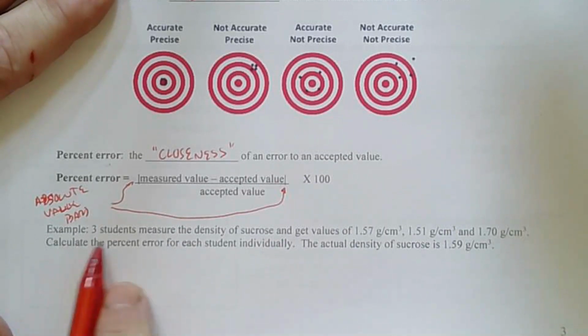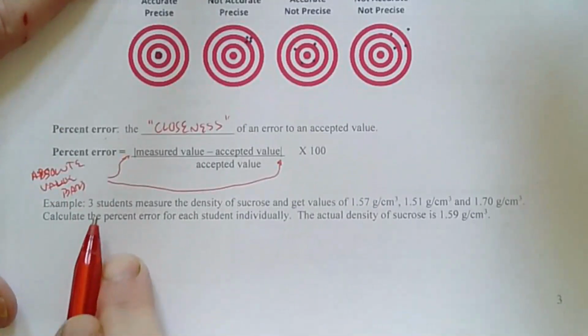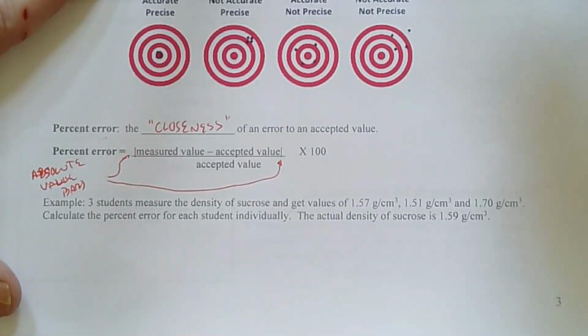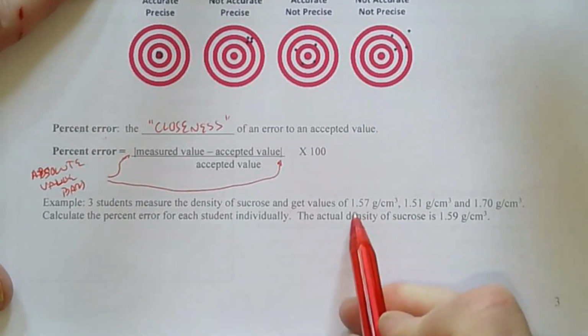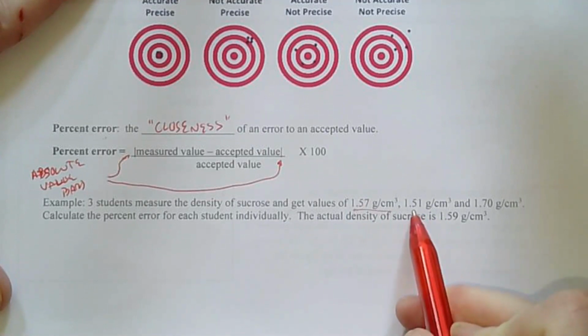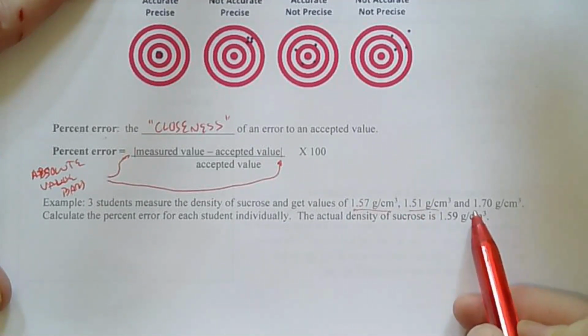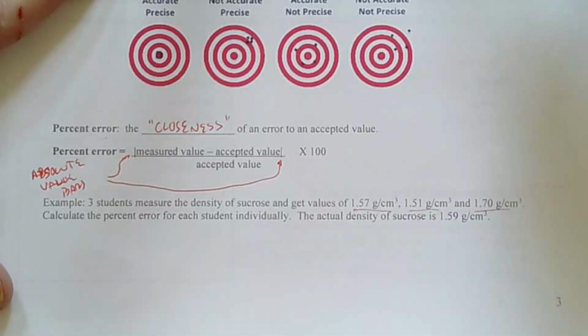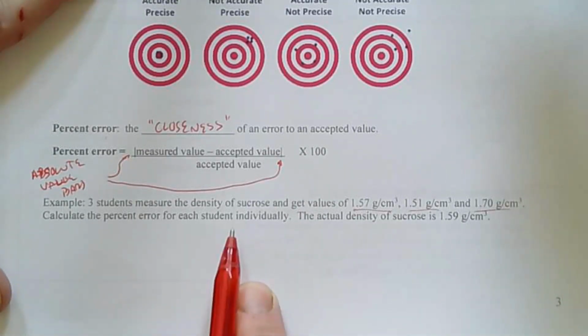So let's say, in this example here, 3 students are measuring the density of sucrose, which is a type of sugar, and they get these values: 1.57 grams per cubic centimeter, 1.51, and 1.70 grams per cubic centimeter. And we want to calculate the percent error for each student individually.